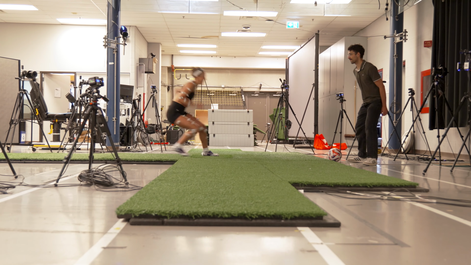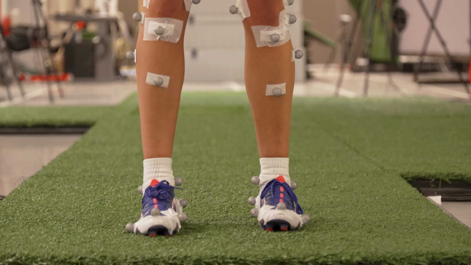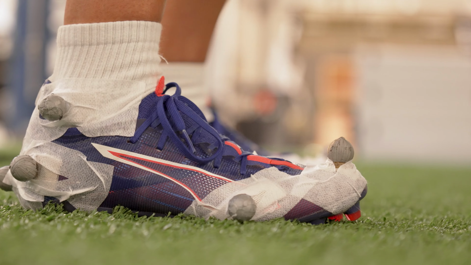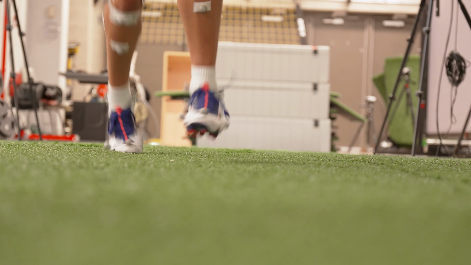We start down at the foot and then work our way up as a part of our analysis. So we want them to land a bit more on that forefoot to reduce stress on the knee. So we might say land more on the front part of your foot, but also try to land softly and quietly so we can't hear you.